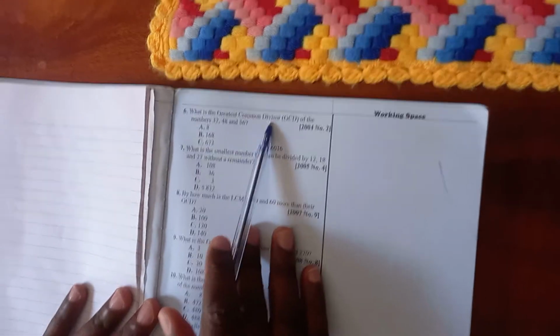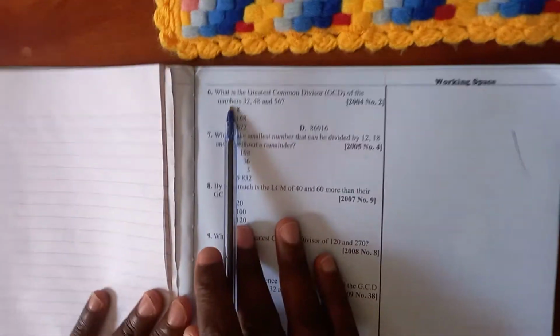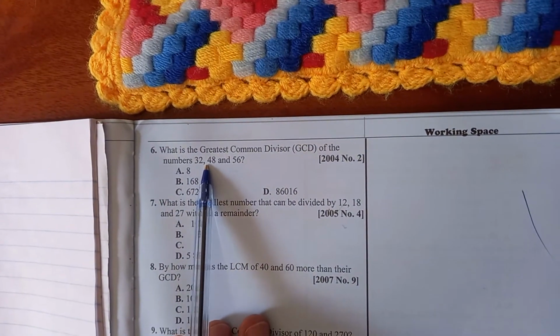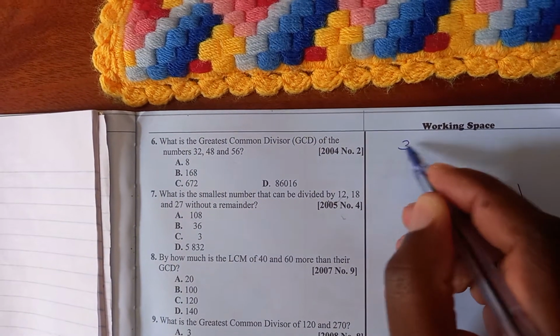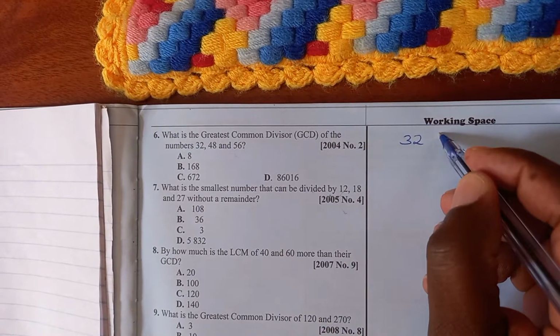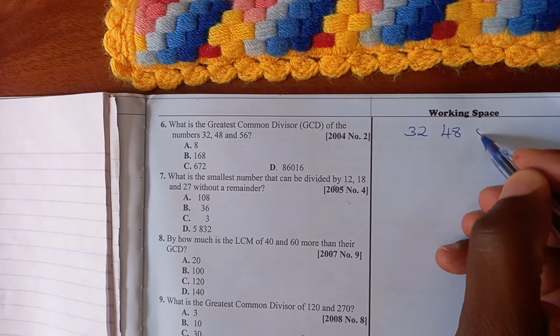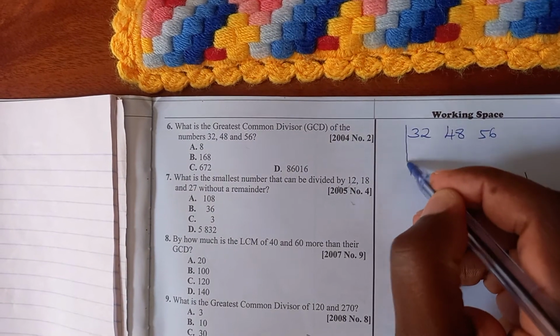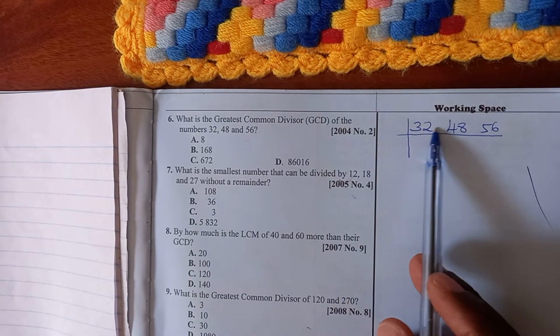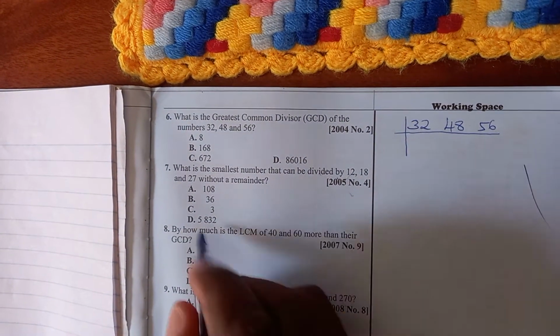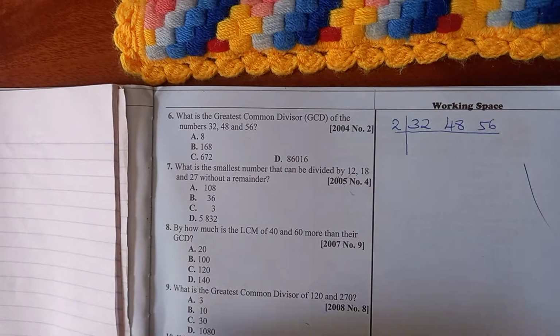In our first question, it reads: what is the greatest common divisor, GCD, of numbers 32, 48, and 56? When you talk about GCD, you talk about the greatest number that can divide all these numbers without a remainder. In GCD, the divisor must divide all the values. In our case, these are even numbers, so we start with 2.